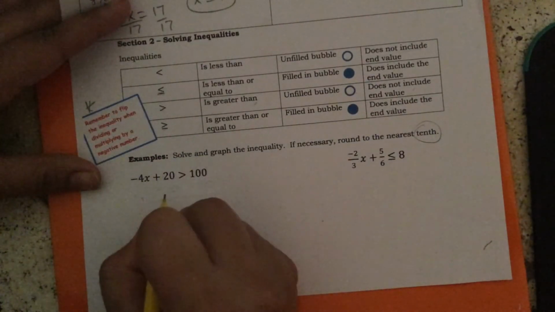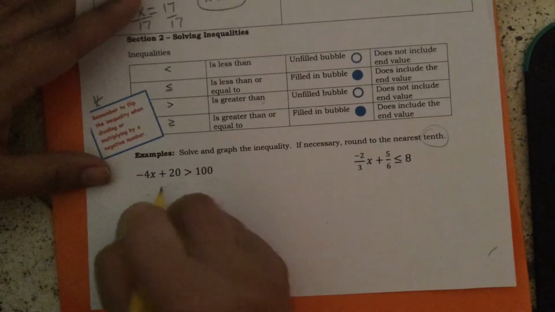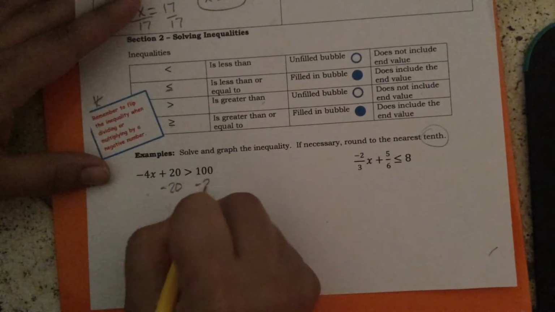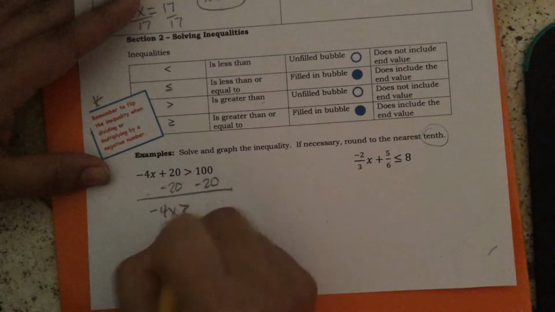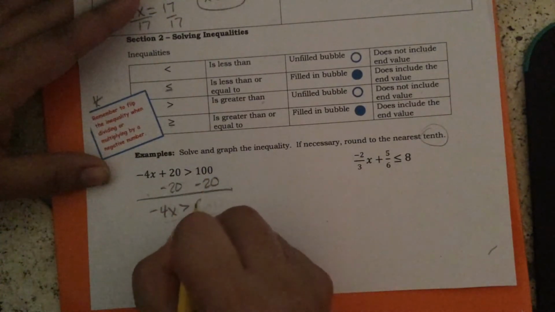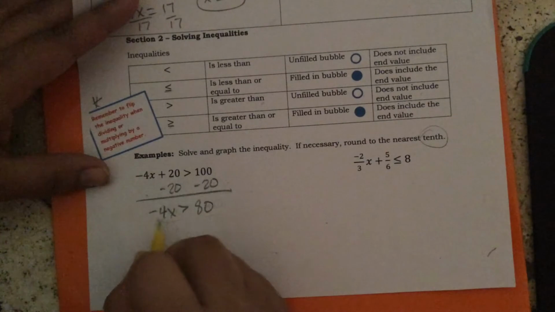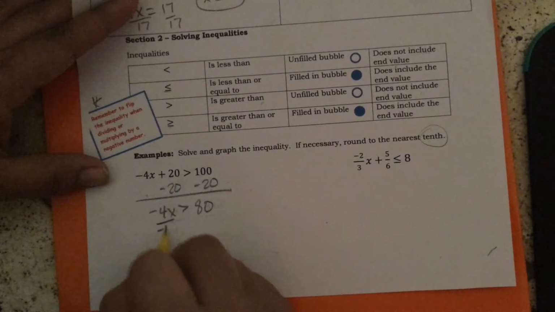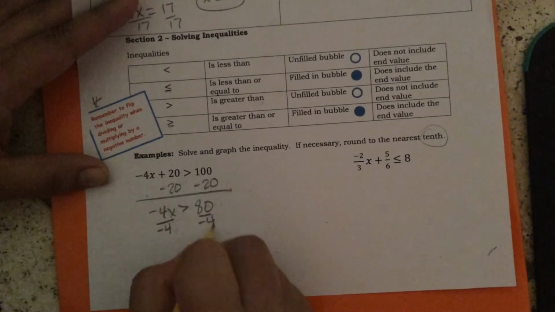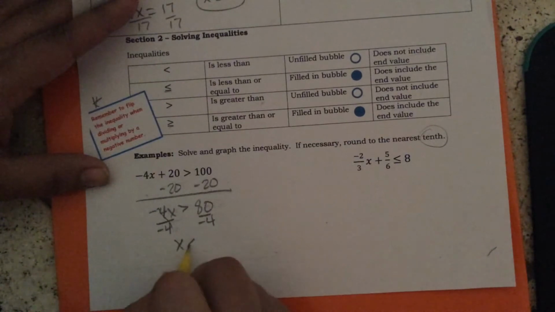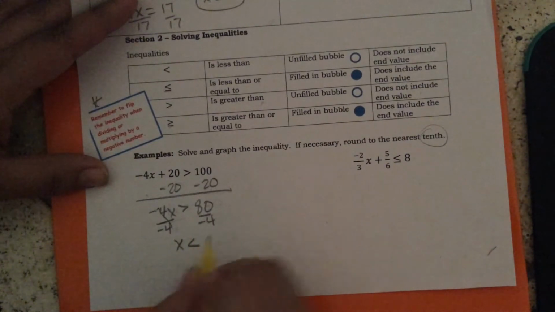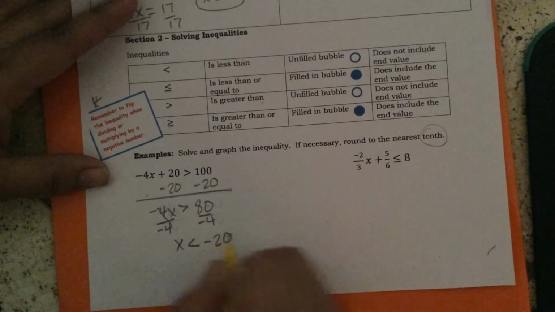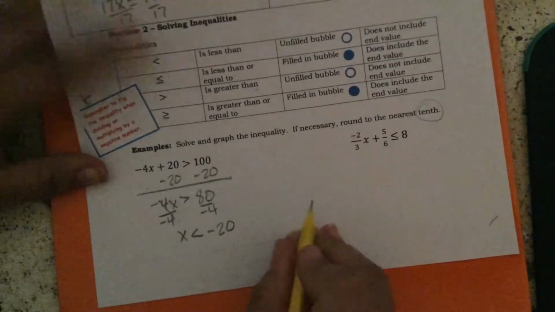So let's get started on this example here. We're going to subtract the 20. We're going to get negative 4x is greater than 100 minus 20 is 80. Look, we're dividing by a negative number, so we're going to divide by negative 4. So then x, this flips. You have to flip it because you're dividing by a negative number. So 80 divided by negative 4 is negative 20. So x is less than negative 20.